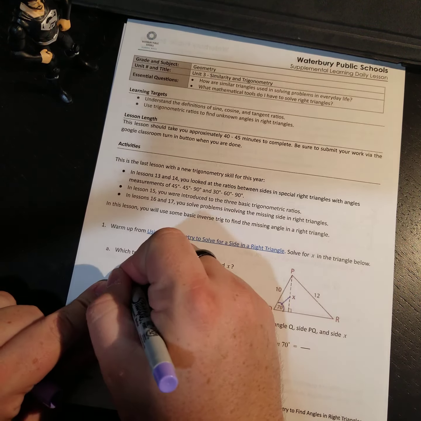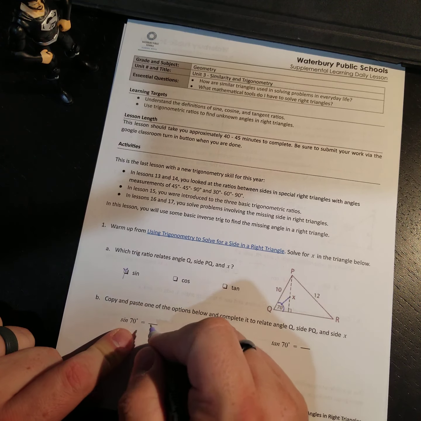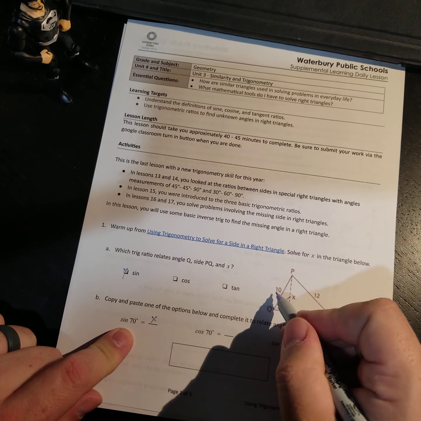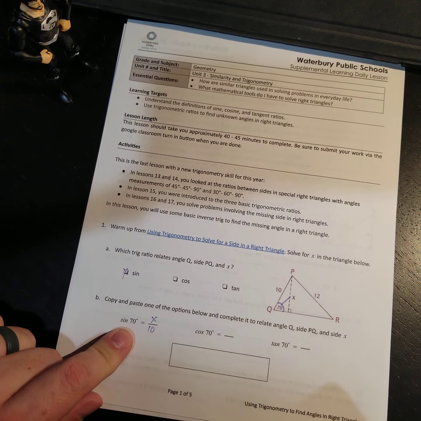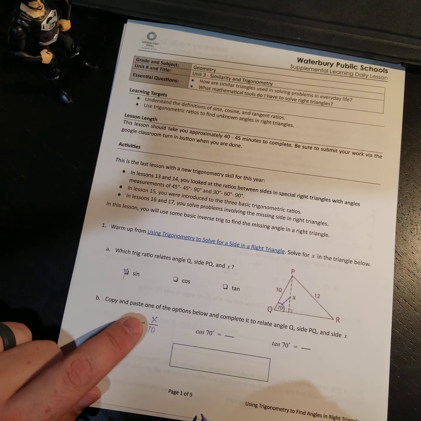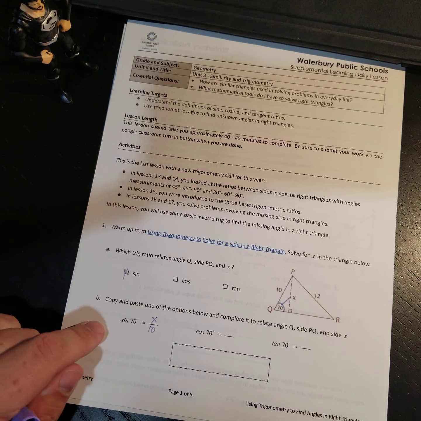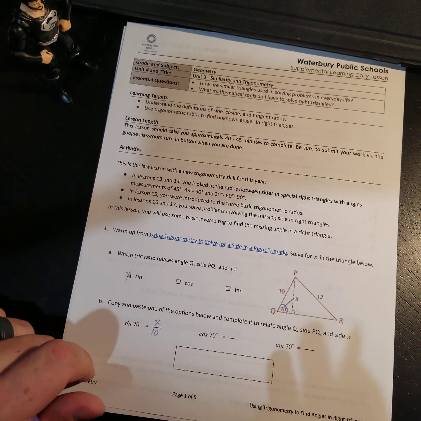So if we're using sine, sine of 70 equals opposite over hypotenuse. If this were just any value here, let's say 2, 2 is equal to x over 10. How do we get rid of divided by 10? That's how we solve these problems. Sine 70 is a number.